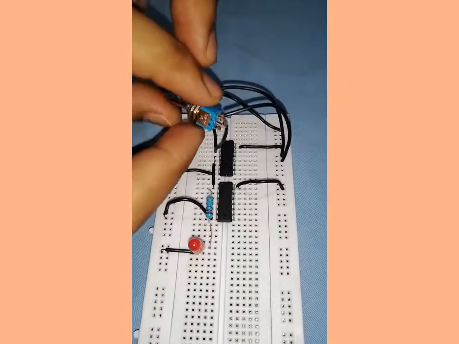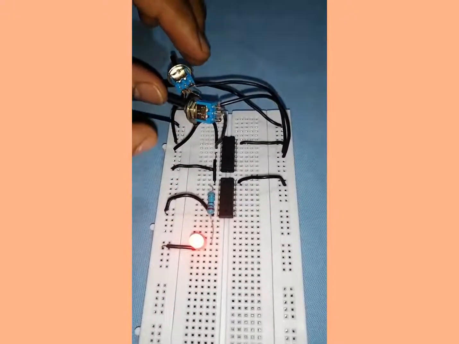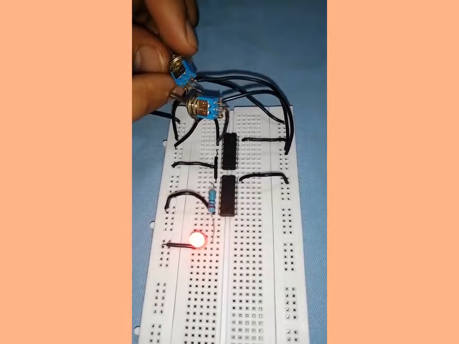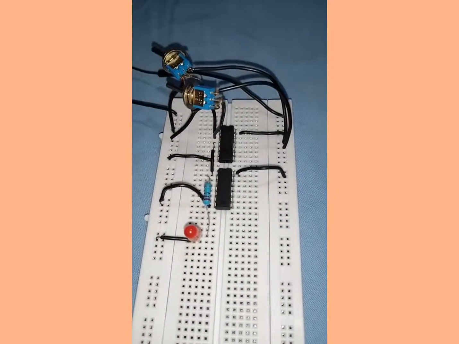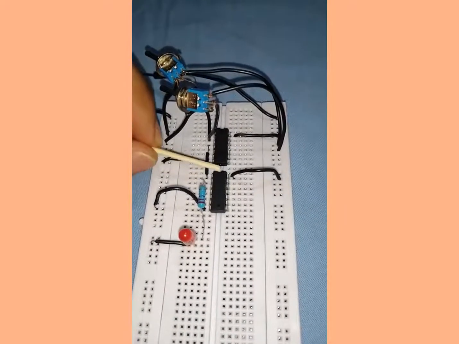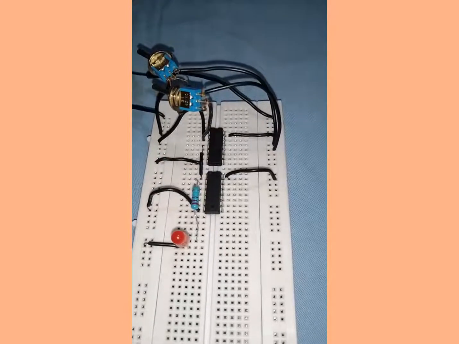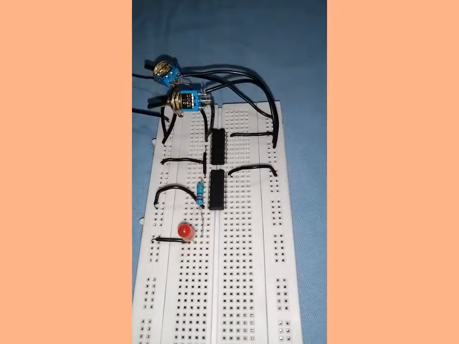When I input 0 and 0 again, it will light. But when I input 1 and 0, the output is 0 because it inverts because of the NOT gate. And when I input 1 and 1, the output is 0.